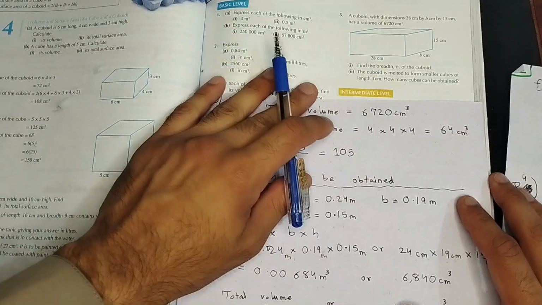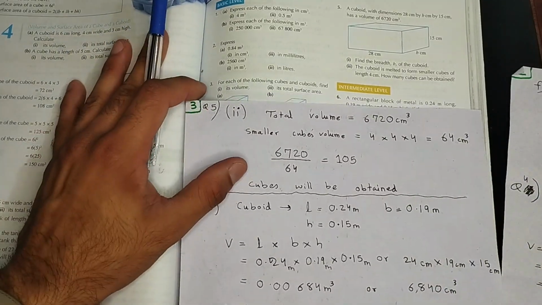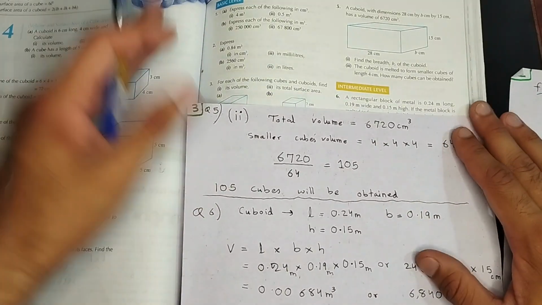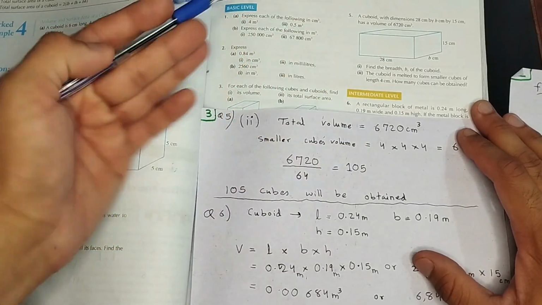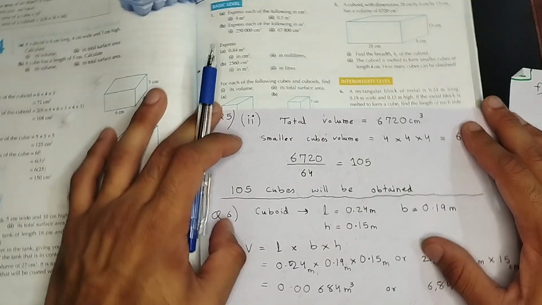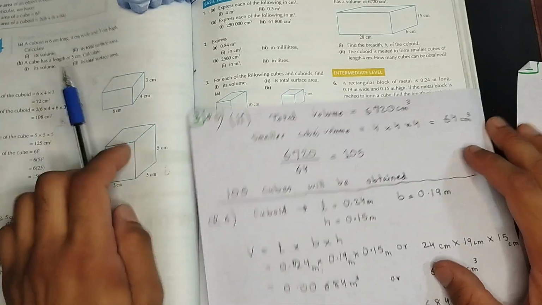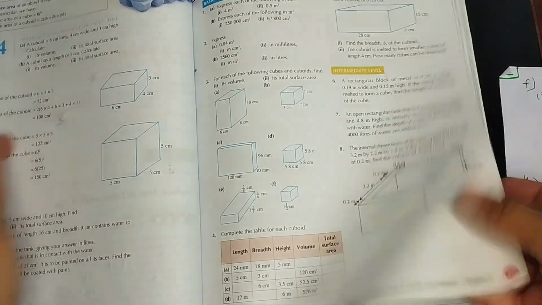Question number 5 done. Up until now this was basic level questions. Now we're going to deal with some questions a little bit more at your level. Up until now this was basically something that a 5th grade student should be able to do. Now we're going to do what is actually of your level, right? So in the next lecture we're going to discuss question number 6 and the rest of the questions that are left.